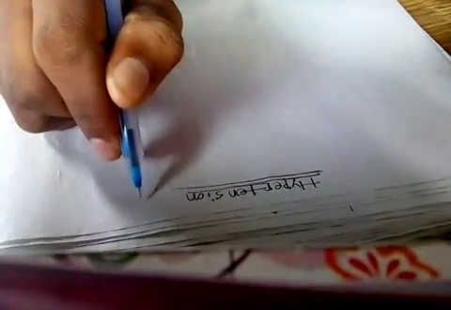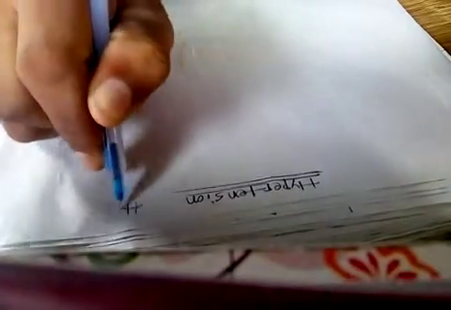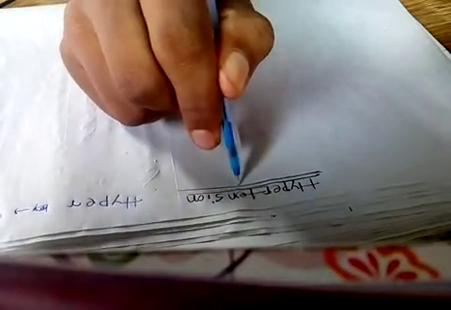So hyper, by that name only we can understand that something will be increased in level. So here what will be increased?